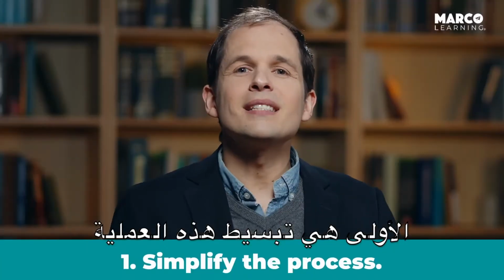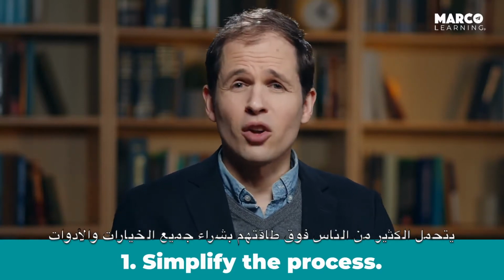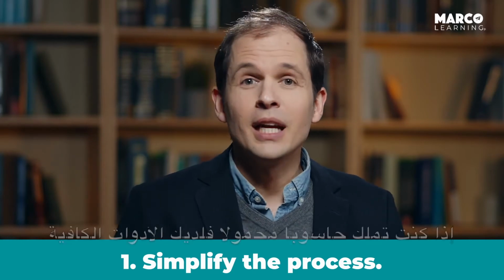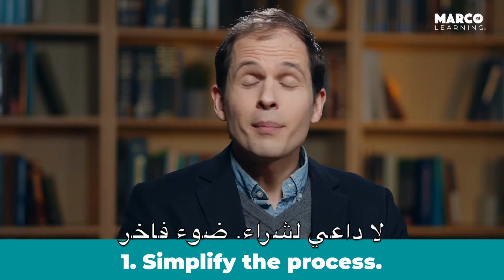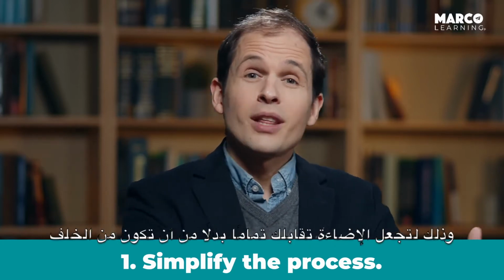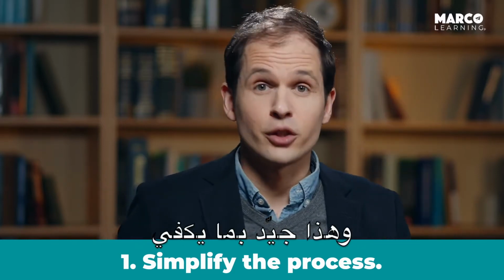Number 1 is to simplify this process. A lot of people are overwhelmed by all the options and all the equipment. Keep it very simple. So let's talk about equipment, for example. If you have a laptop, you have enough equipment already. You don't need to buy fancy lights. You can use the sun. You can use a lamp. Make sure that that light is facing you directly rather than coming from behind, and that's good enough.